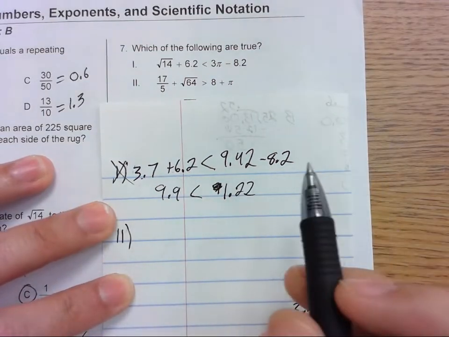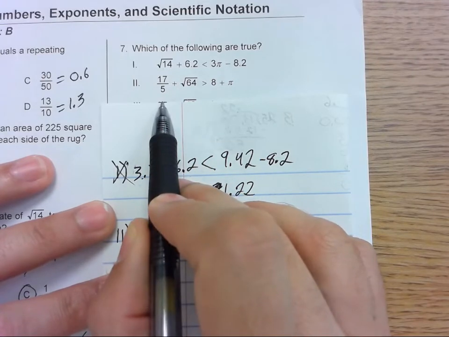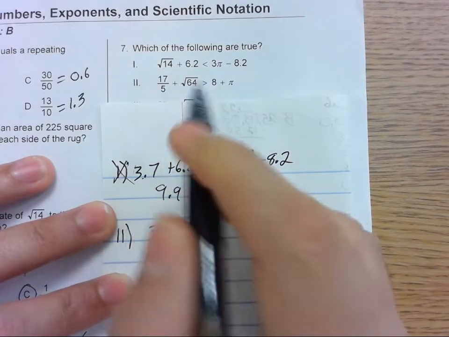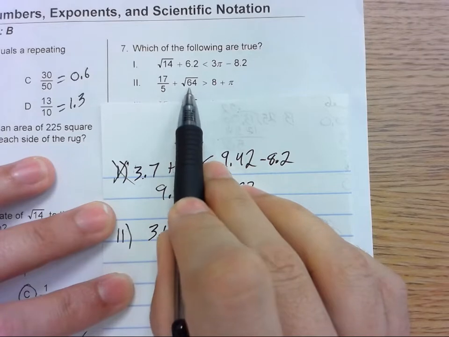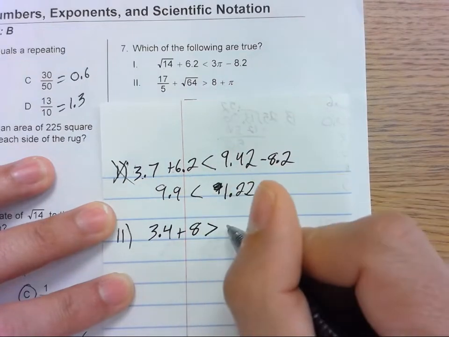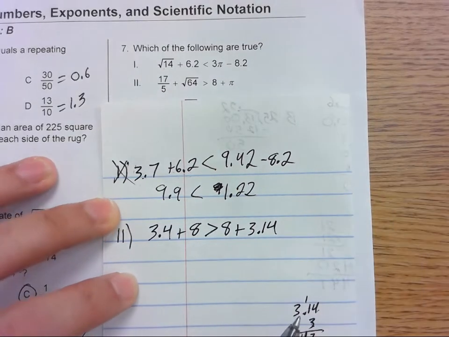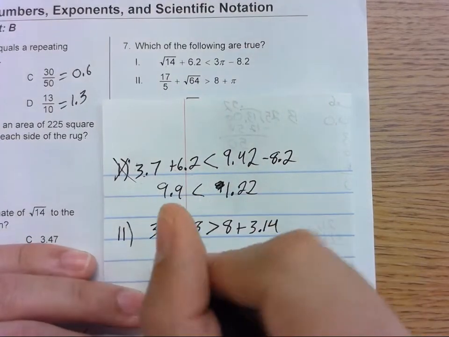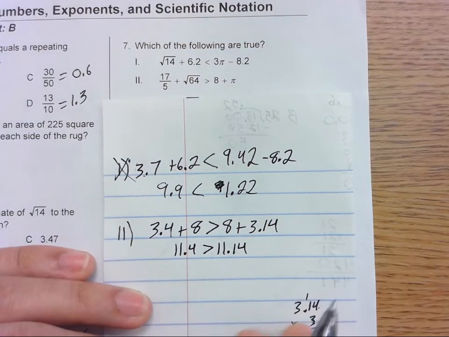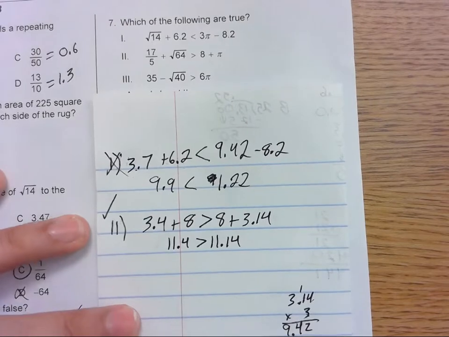Second one, 17 over 5. 17 over 5 would be 17 divided by 5. 17 divided by 5 is 3.4. Then we add the square root of 64. The square root of 64 is 8. And that has to be greater than 8 plus pi, which is 3.14. So when we combine these, we get 11.4 is greater than 11.14. And that is true. So 2 is true. Moving on to 3.